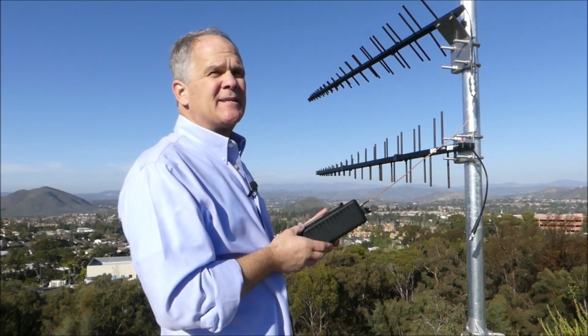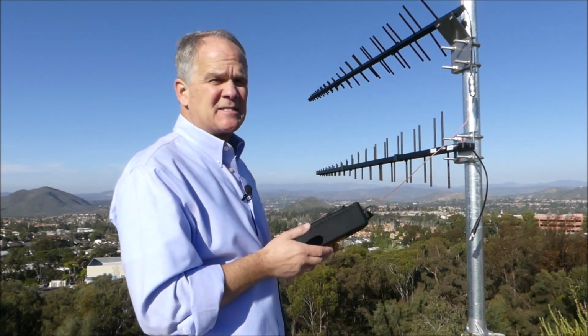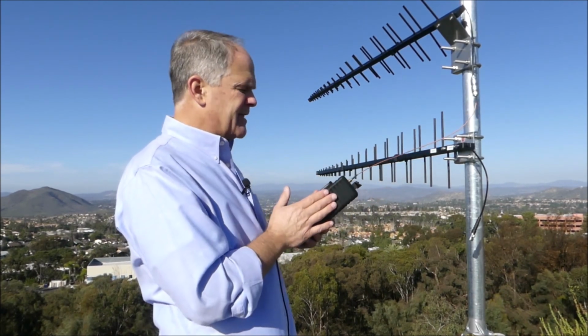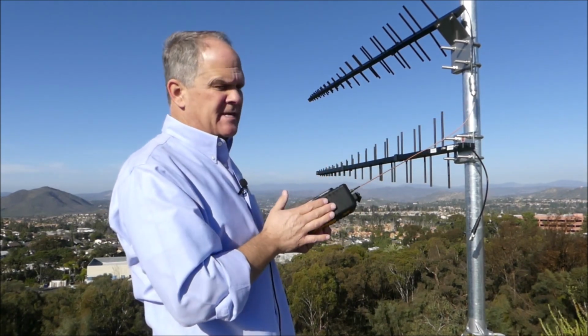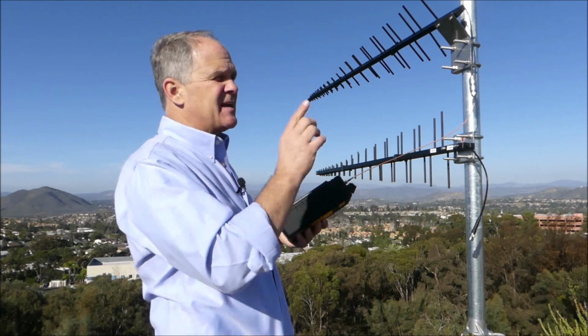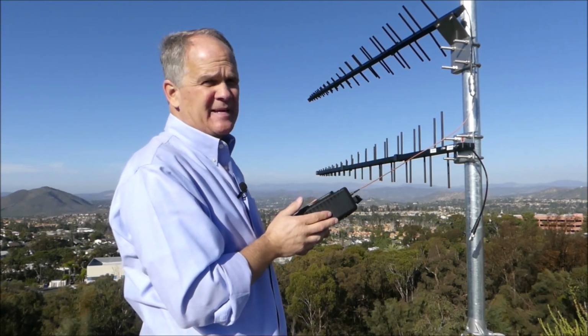Okay, at this point in the installation process, I have my donor antennas installed and it's time to aim them. I'm going to take my Compass and connect it to just one antenna. And through the antenna positioning feature on Compass, I'm going to use that one antenna to figure out where all the antennas for the different operators should be aimed.